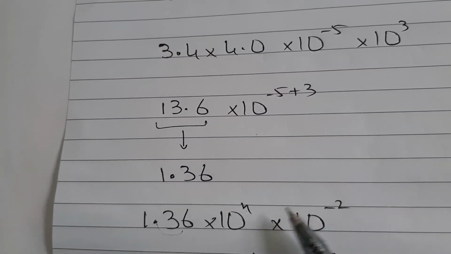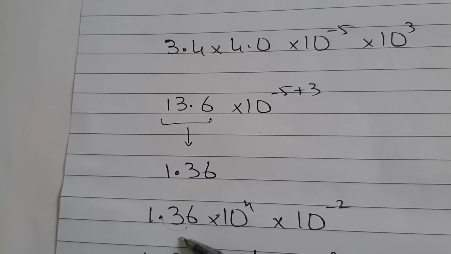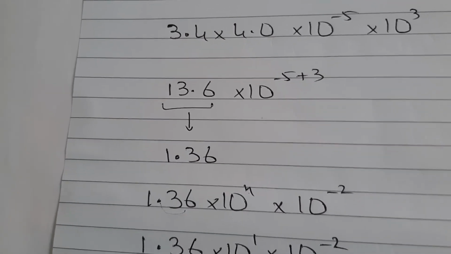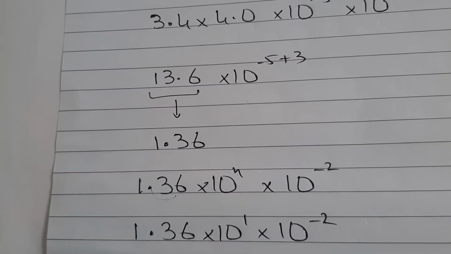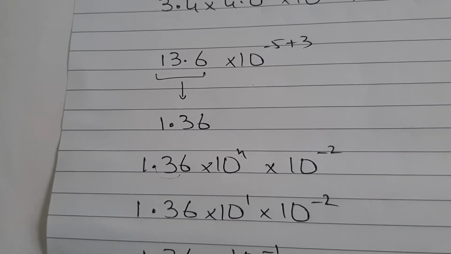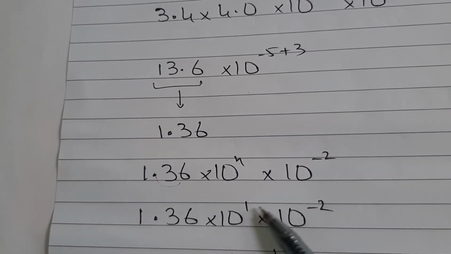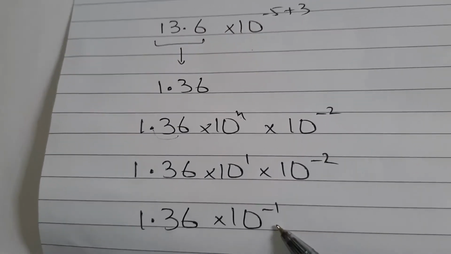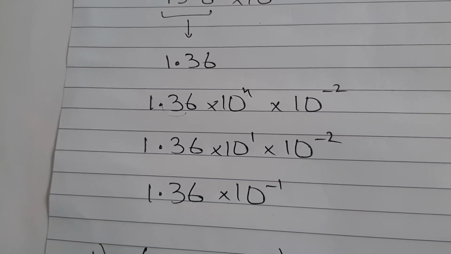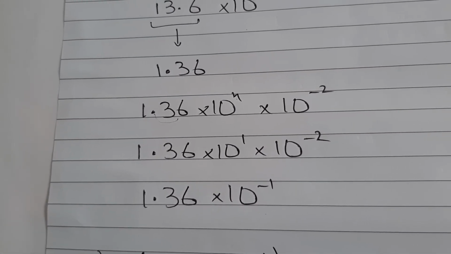Such that when you multiply this number by 10 to the power n, it jumps back here, right? So it is power 1. And after that, you will just simply apply the law of indices. So the base is 10, so the powers will add up. And this is your answer. So this is how you will change it into standard form.